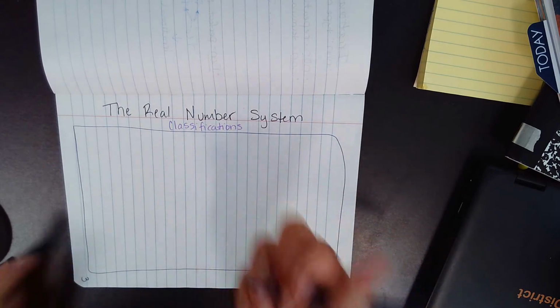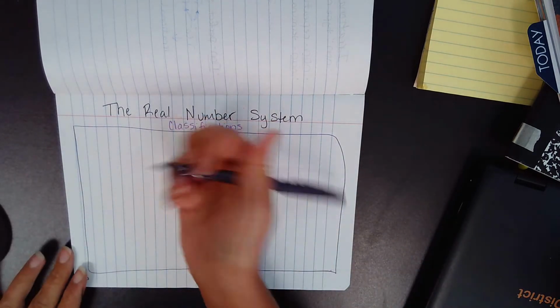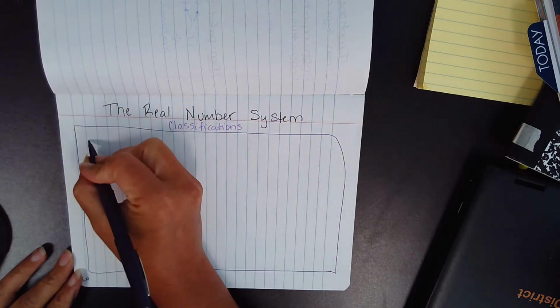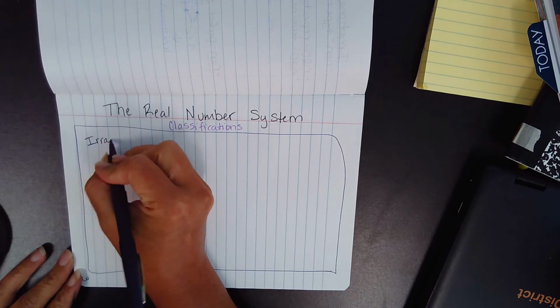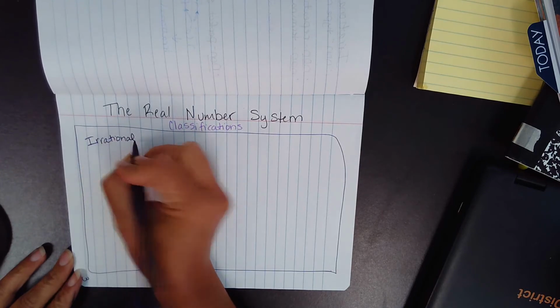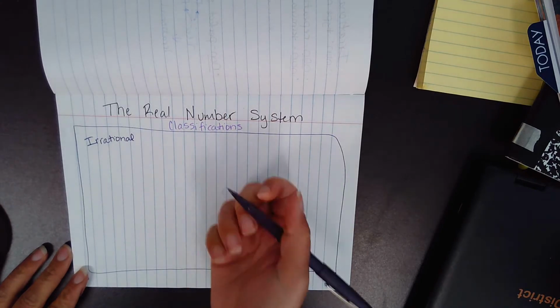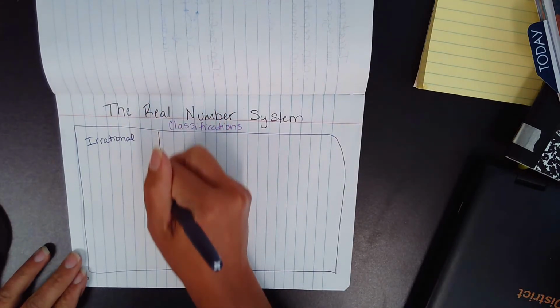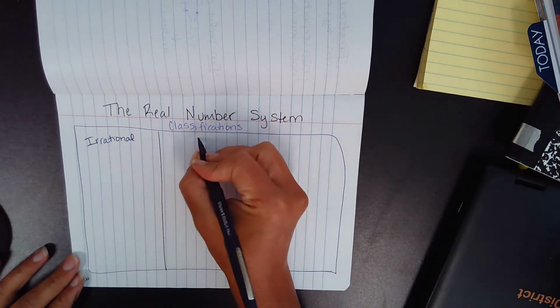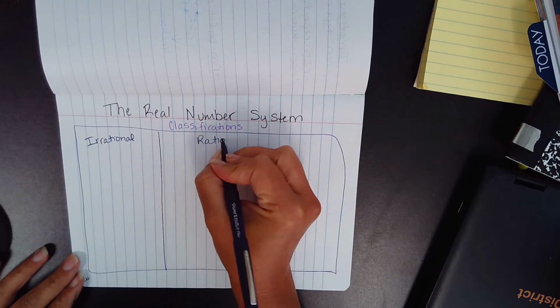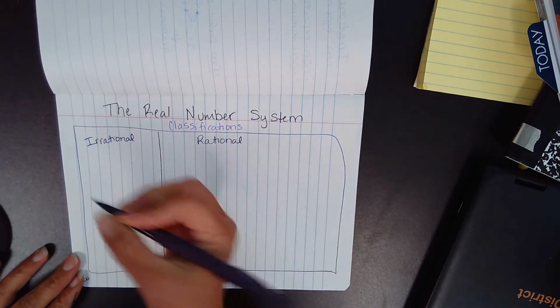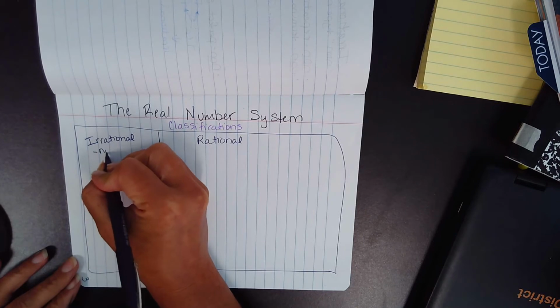Now, as you've seen, we have 2 types of real numbers. We have irrational numbers, and they are all part of our real system. And we have rational numbers. Now remember, irrational are our non-numbers.